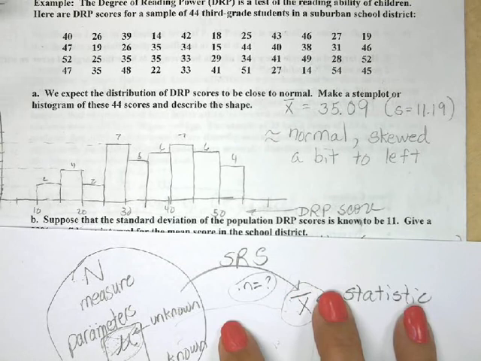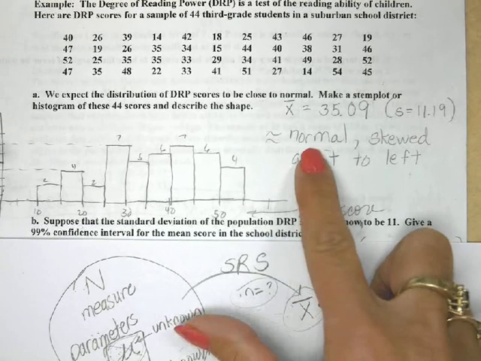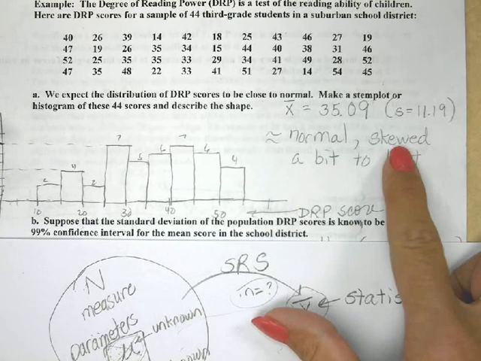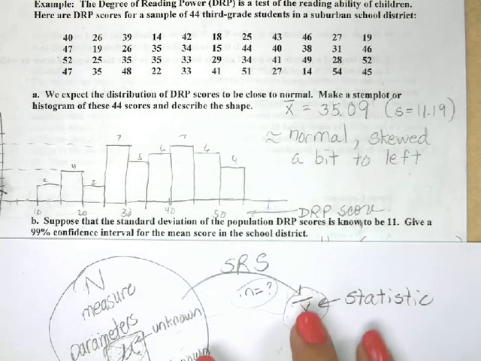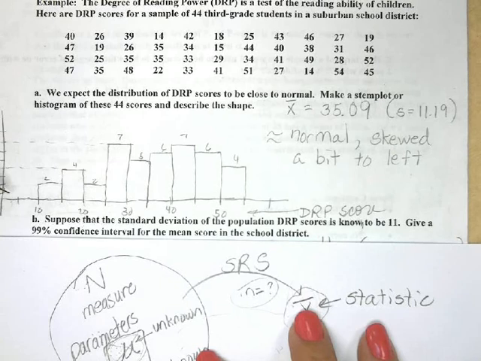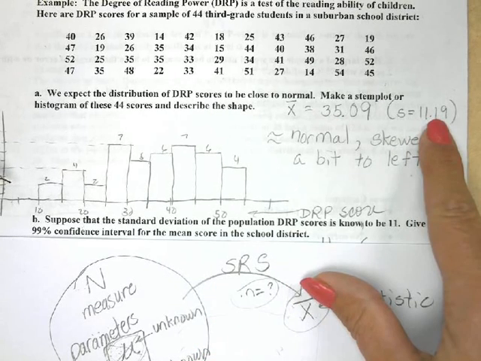But the first thing I want to do is graph this data, which I did, and I find from my histogram that it looks pretty normal. It looks like it's skewed a little bit off to the left in this direction, but it doesn't look too bad with only 44 numbers. I also found the mean and the standard deviation of my distribution.